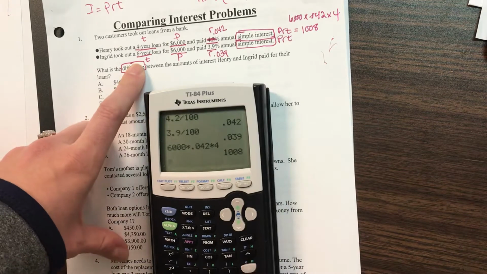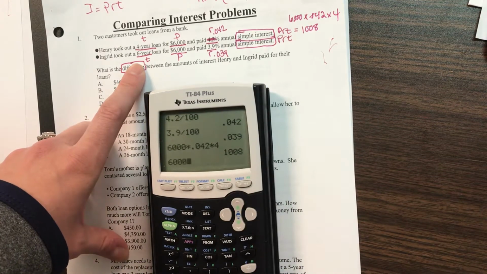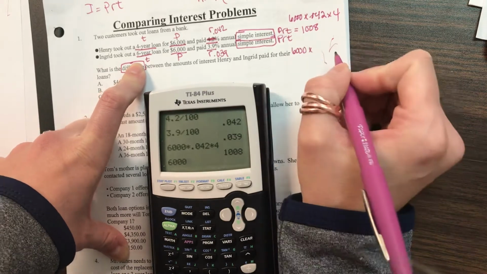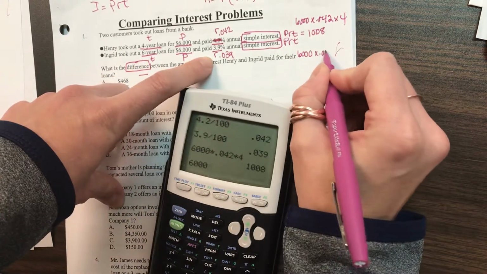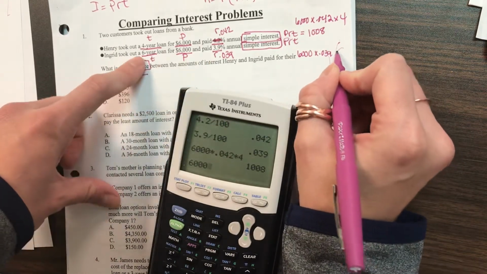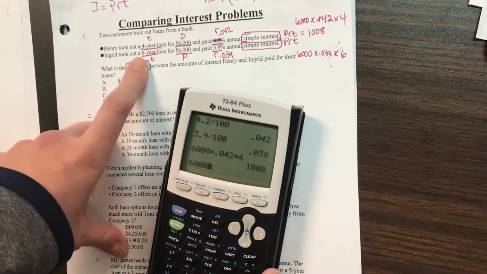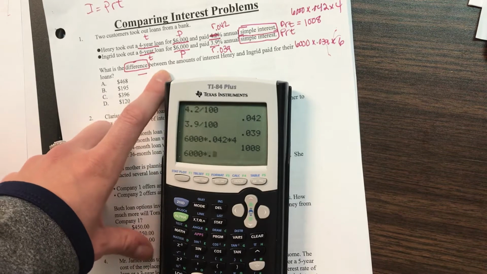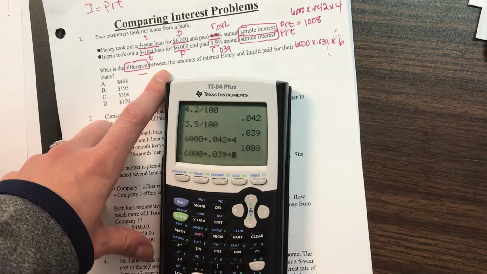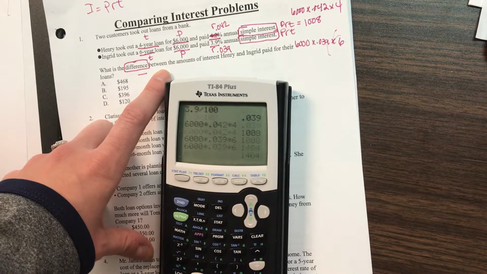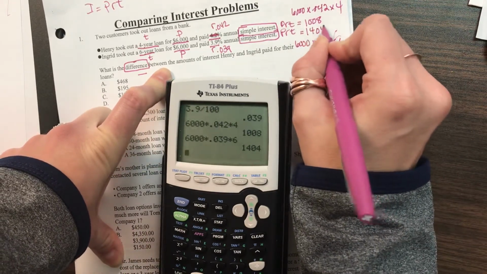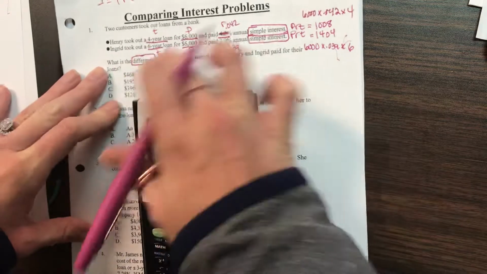Ingrid, let's go ahead and multiply her. So she's got 6,000, I guess I should write it out, huh? 6,000 times her rate was 0.039, and her year amount for the loan was 6. Okay, so 6,000 times 0.039 times 6, 1404.